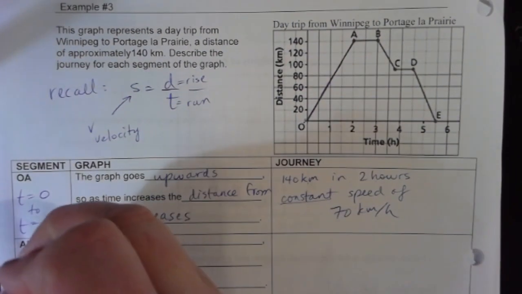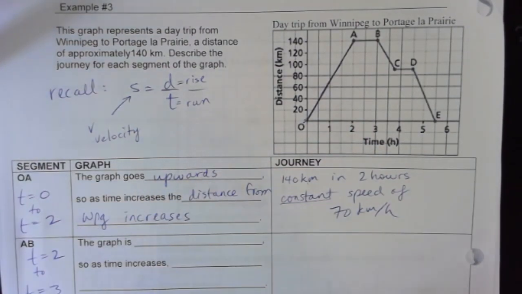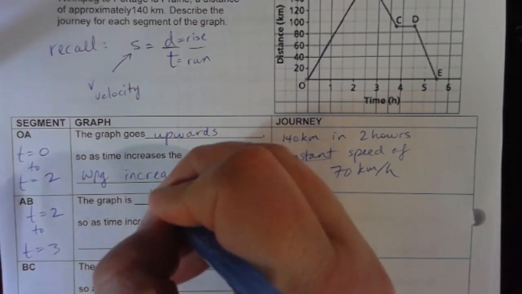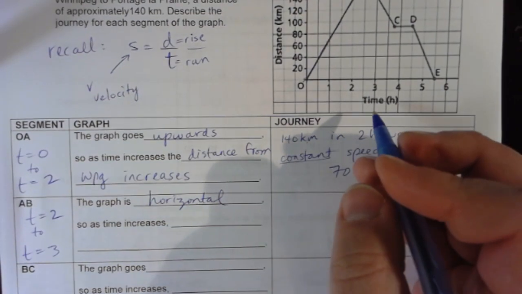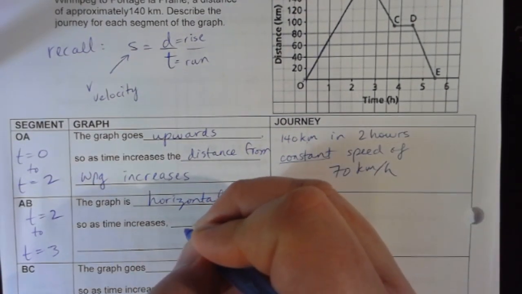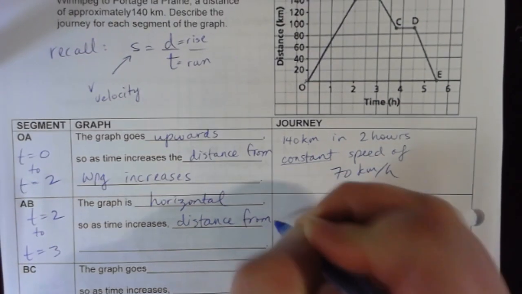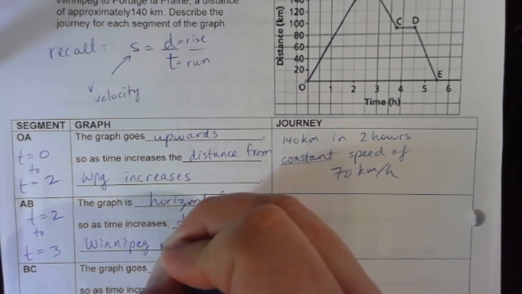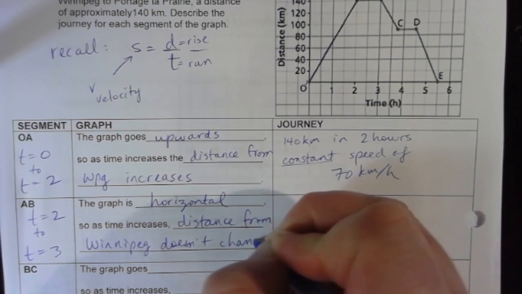Okay, from time is equal to 2 to time is equal to 3 will get me from points A to B. And this graph is horizontal. It actually has a slope of 0. So as time increases, distance from Winnipeg doesn't change.